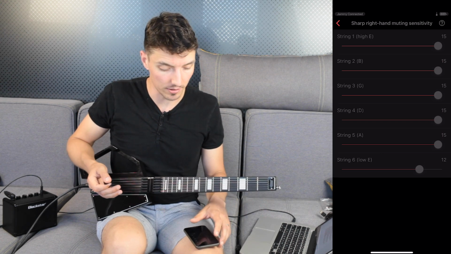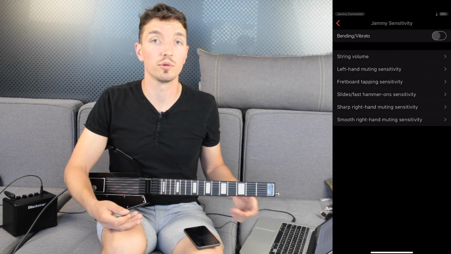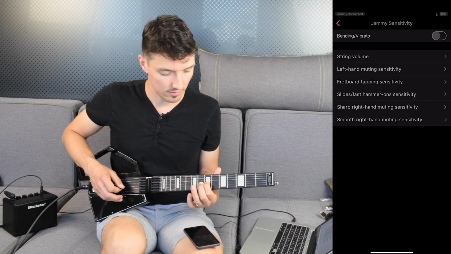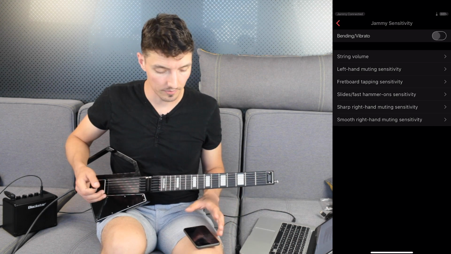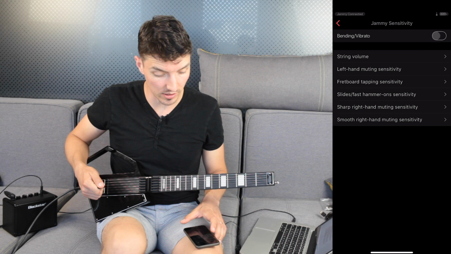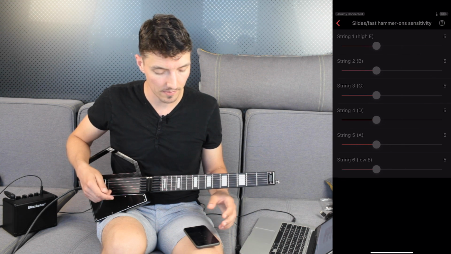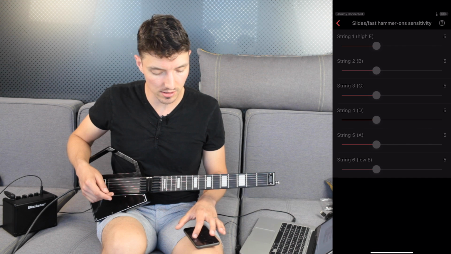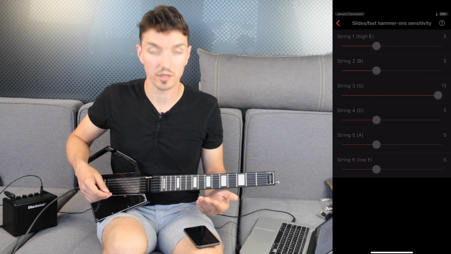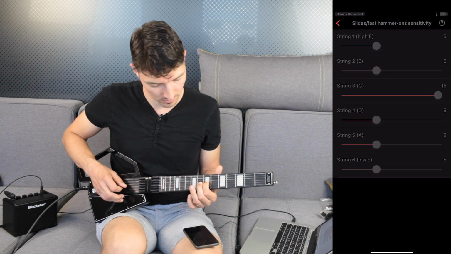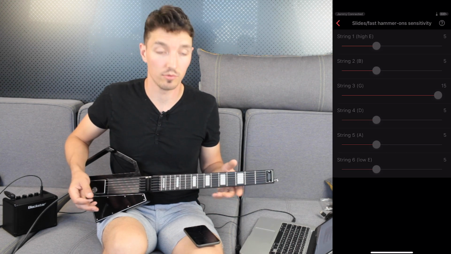As you can see, it doesn't mute itself right now, and it still responds to my muting with the right hand normally. The second issue we're going to troubleshoot is when you're trying to play a slide and it cuts out in the middle. The way to improve this is by going to a setting called Slides Fast Hammer-On Sensitivity and increasing this setting all the way to the max for the string that you're playing the slide on. This should help with this problem.